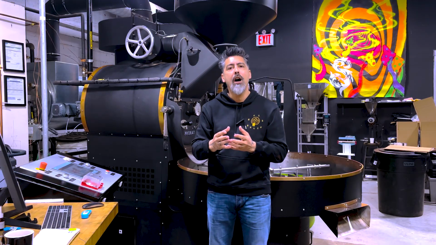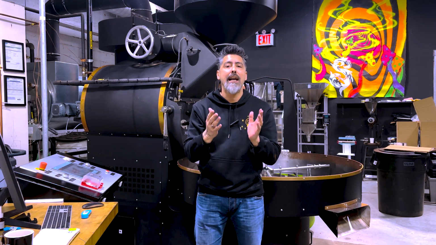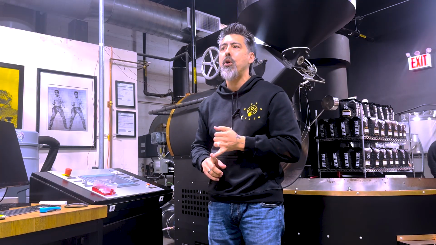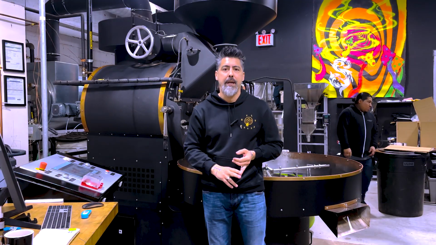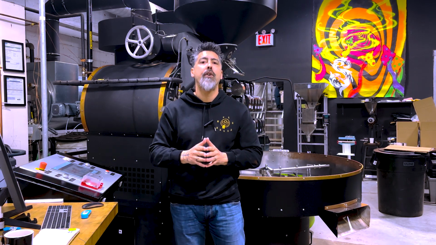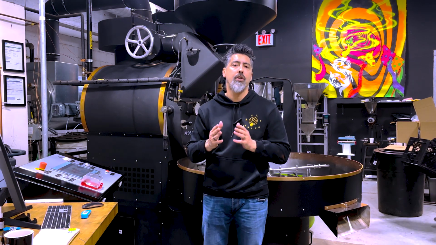You got a hot drum and then you have all of these beans around the probe, and the probe is trying to make sense of what's happening, so it gives you a reading. But that reading, depending on the thickness of your probe placement, will not equate to what the other roaster is reading. So a better question to ask is, how many degrees past first crack are you taking your coffee?